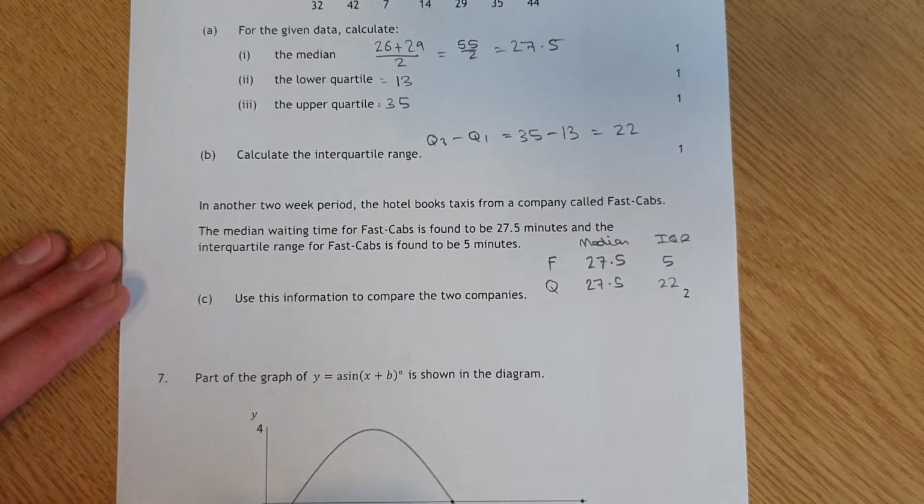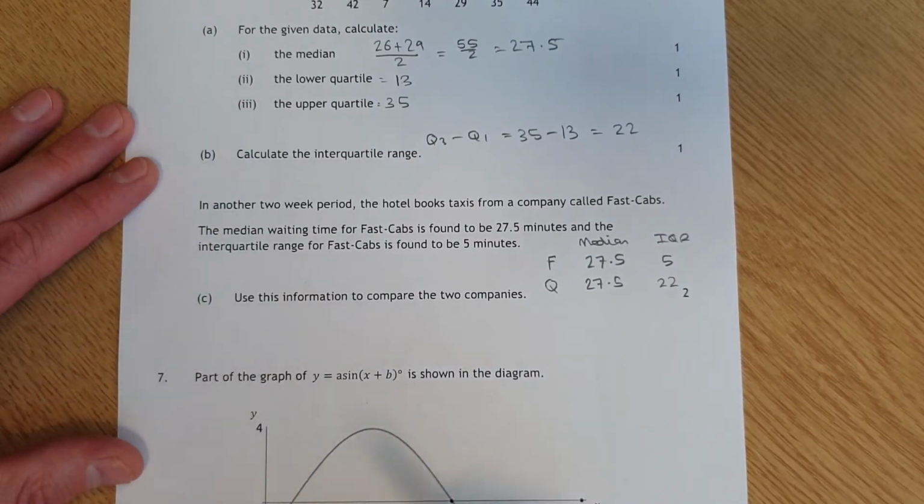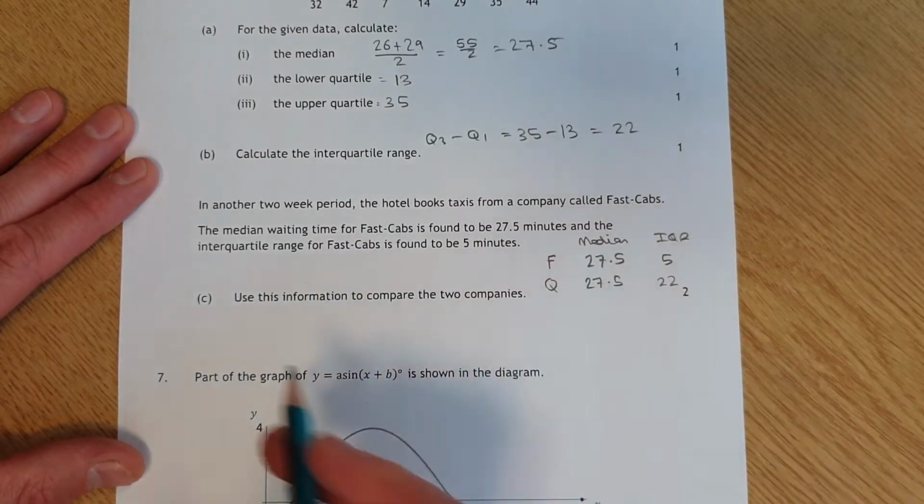To use this information to compare the two companies, we can say something like the median waiting time is the same for both companies, as you can see there.